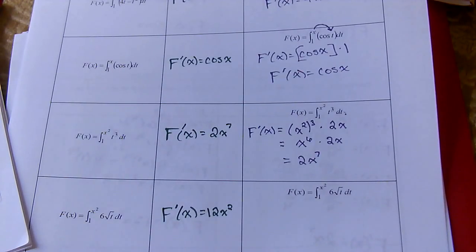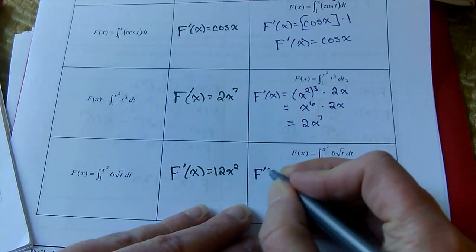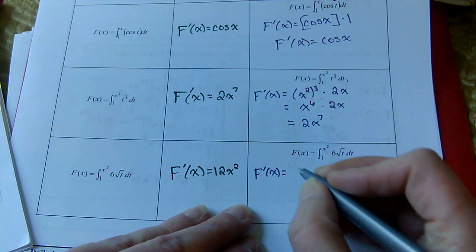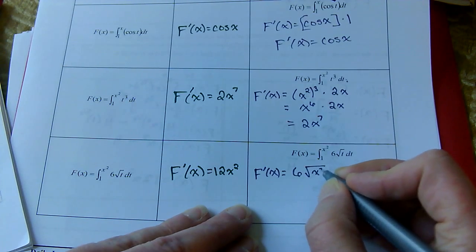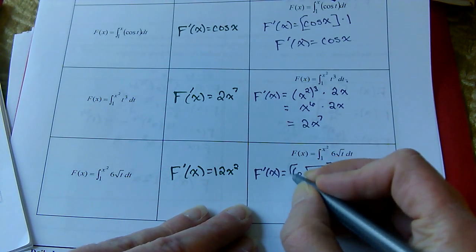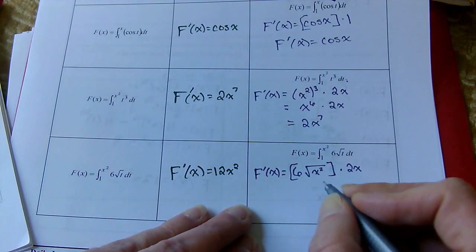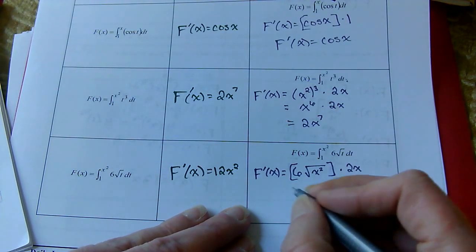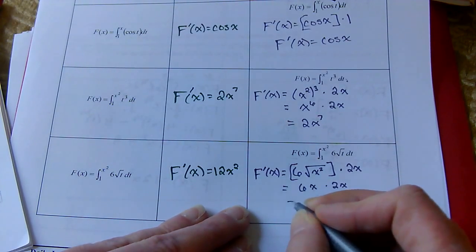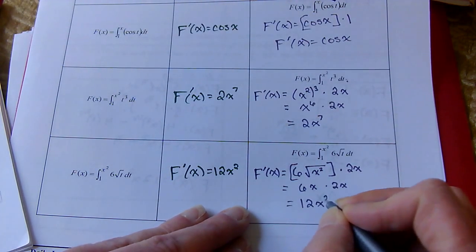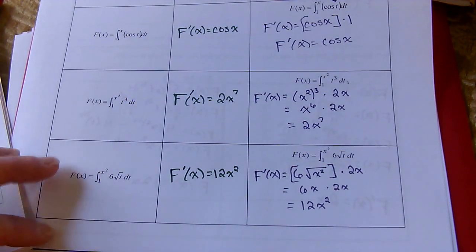If I use this new theorem of calculus, f prime of x equals 6 times the square root of x squared, and I'm going to take that times the derivative of x squared. So square root of x squared is just going to give me 6x times 2x, and I get 12x squared. That's a lot faster than the process we used on the first page.